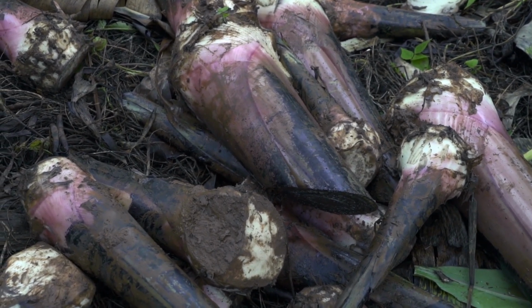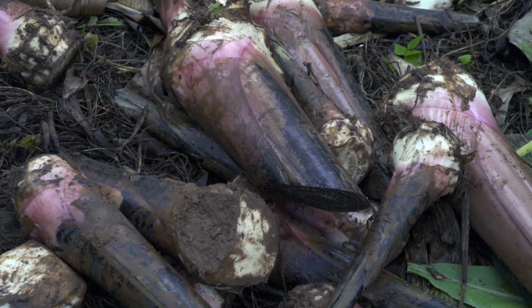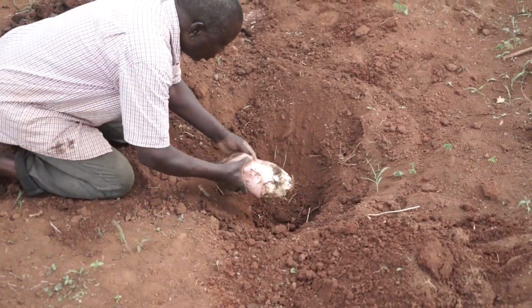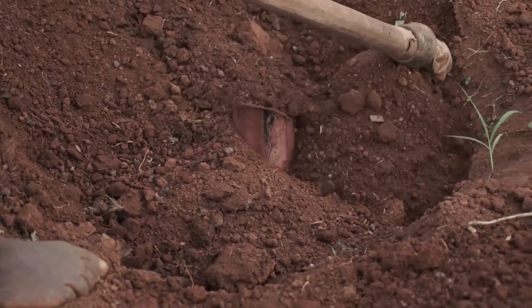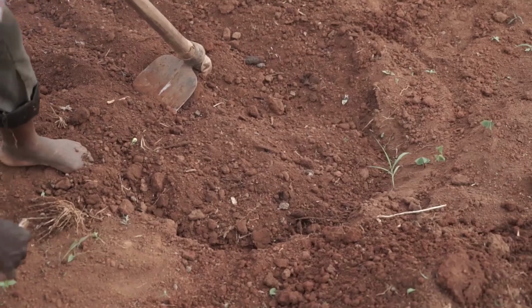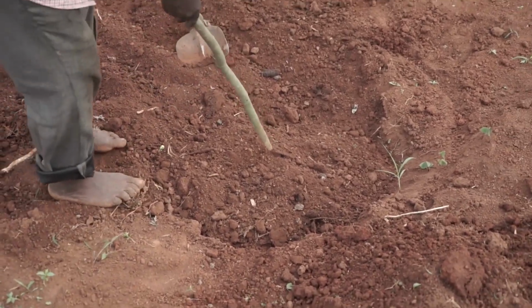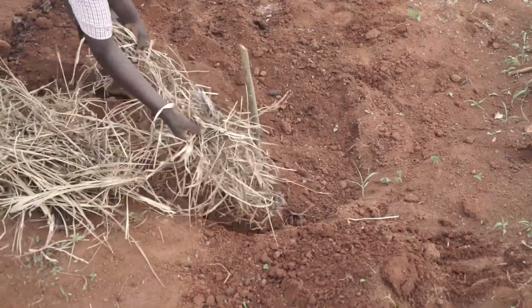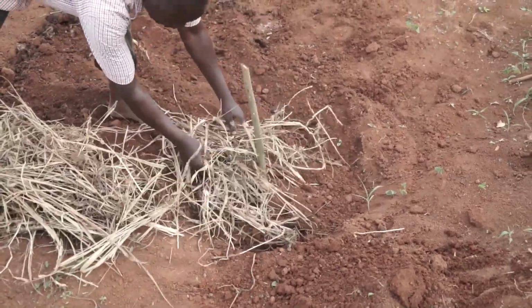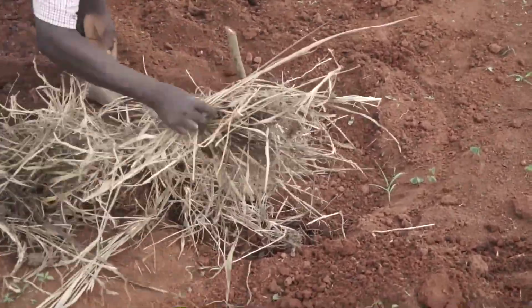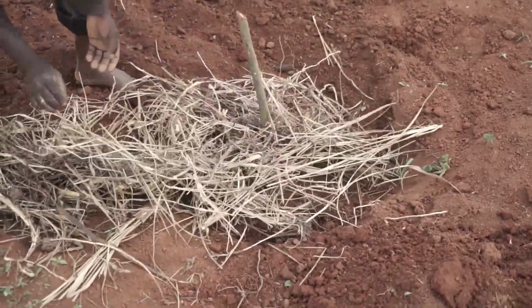Now the suckers are ready for planting. Put the sucker in the half-filled pit and cover it with the rest of the mixed soil. The pit will remain partially uncovered, which helps trap rainwater. A light mulch may also be added to the pit. The sucker is now successfully planted.